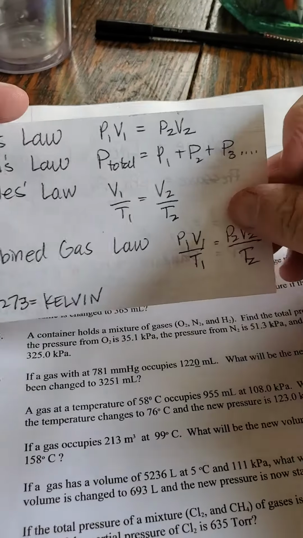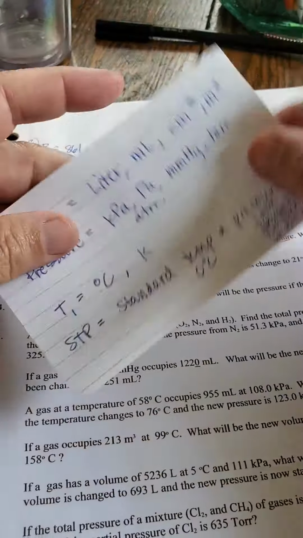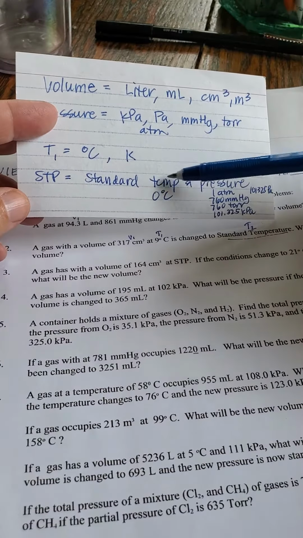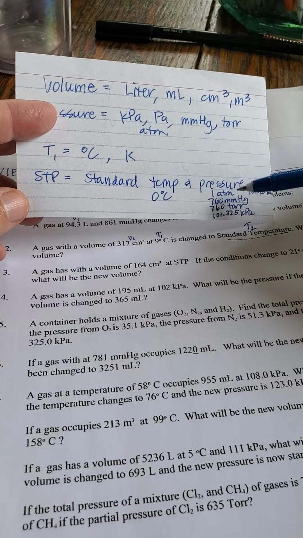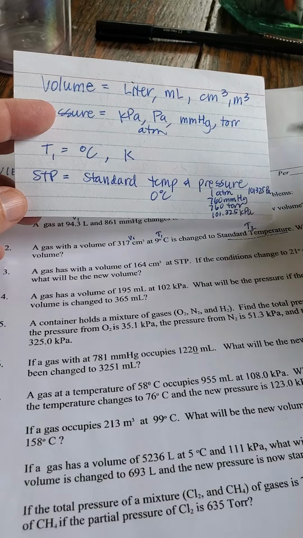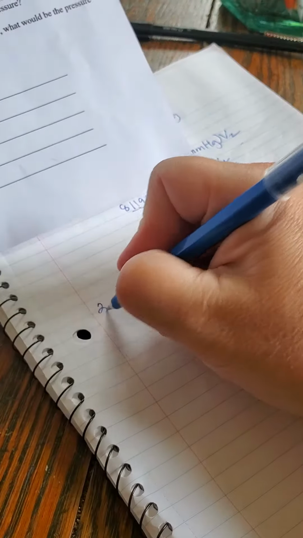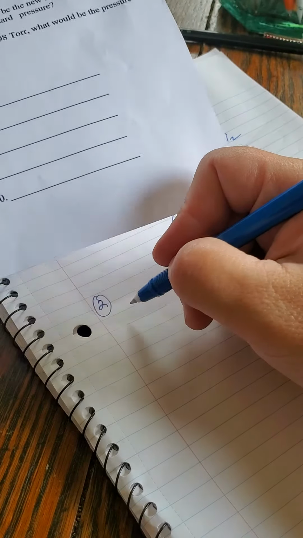Okay, so it brings up another thing that I think you should probably have somewhere convenient, which is this idea of standard temperature and pressure. So standard temp is 0 degrees Celsius, and we have several standard pressures. Okay, so when I set this up for number 2, I'm going to go, okay, well, let's see.